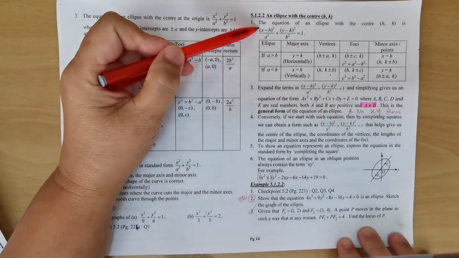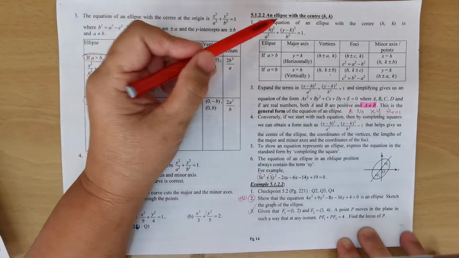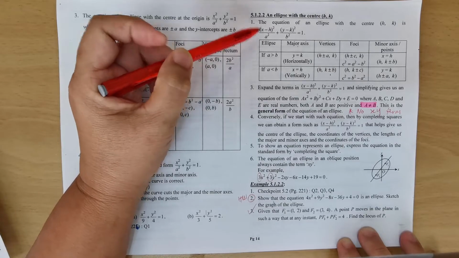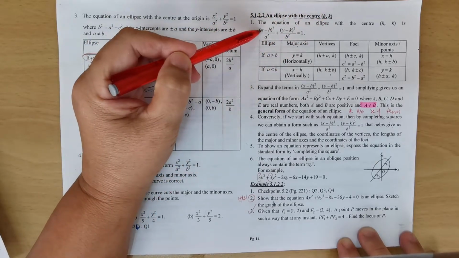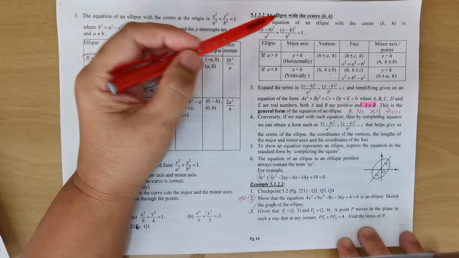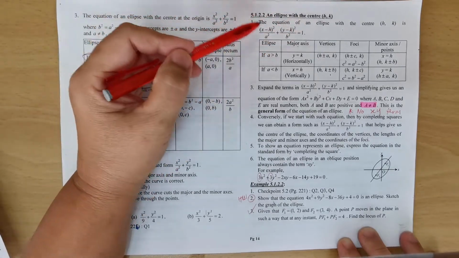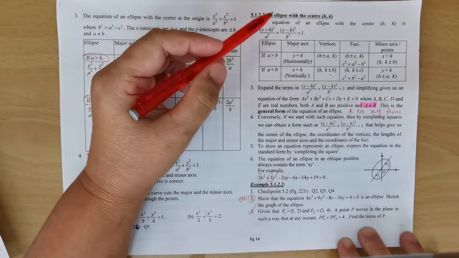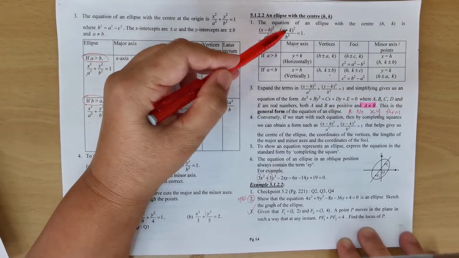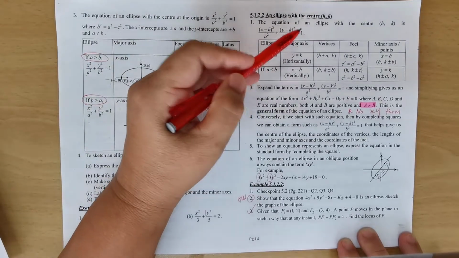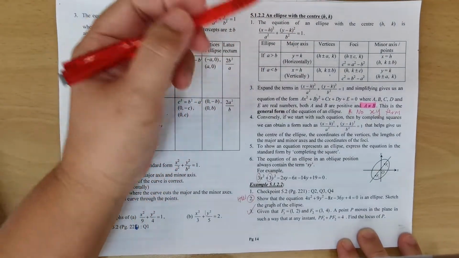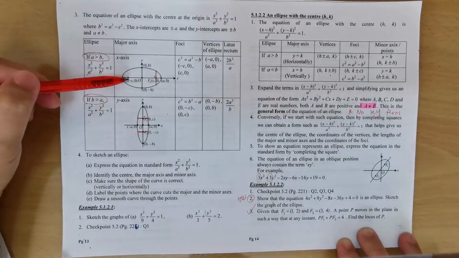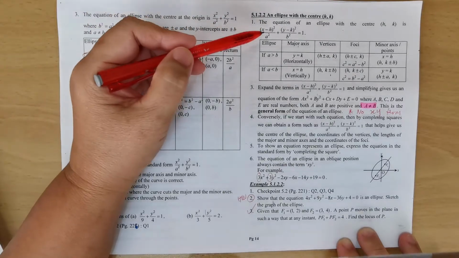The equation of an ellipse with the center (h, k) is defined like this. This is the standard form. It's a little bit like a circle. When the center is (h, k), then just x minus h, y minus k, as usual, and square it. From here we know that h and k are the coordinates of the center. Remember, it's minus. And the right hand side is 1. For an ellipse, we have two different conditions, vertically and horizontally. This one is also the same.